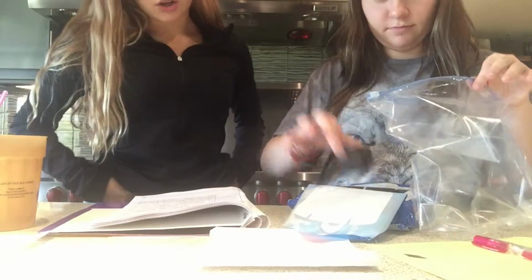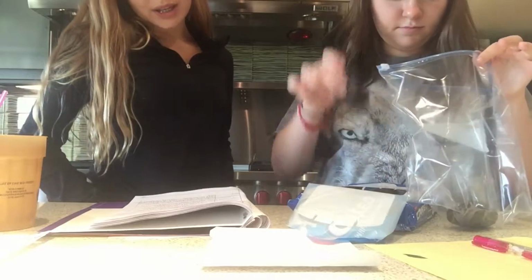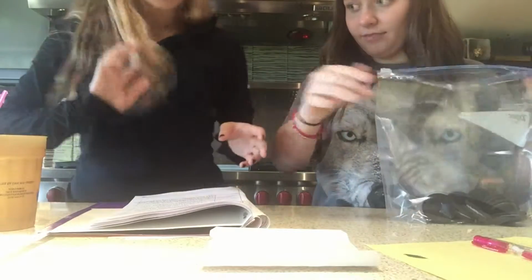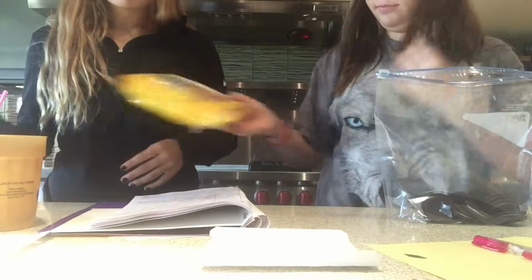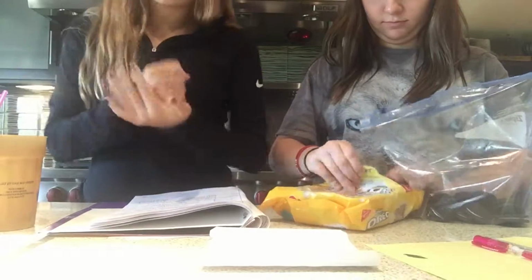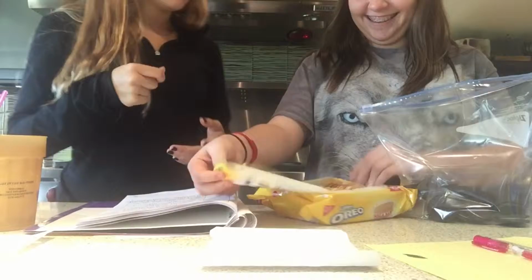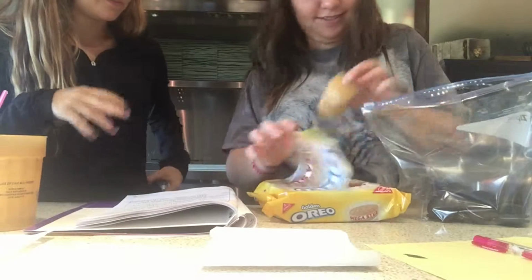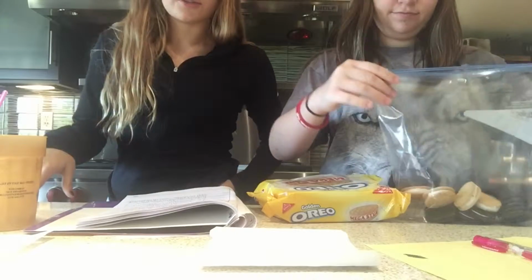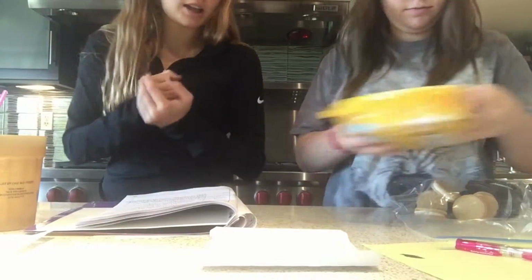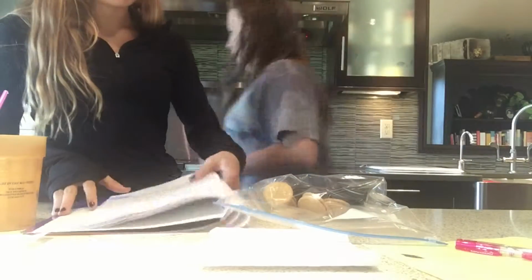The next thing is weathering and erosion, and that's the process by which rocks at Earth's surface are broken down by wind, water, ice, and other elements of Earth into small particles. So we're going to show this by taking Oreos and putting them in a bag and crushing them with an object. And so they're going to be smashed into smaller pieces, showing erosion.